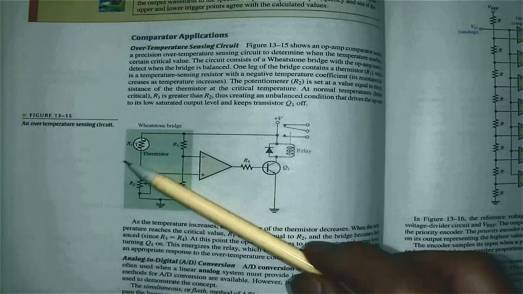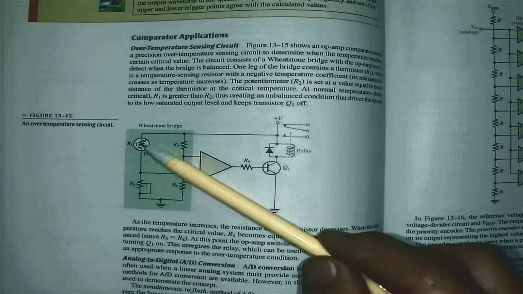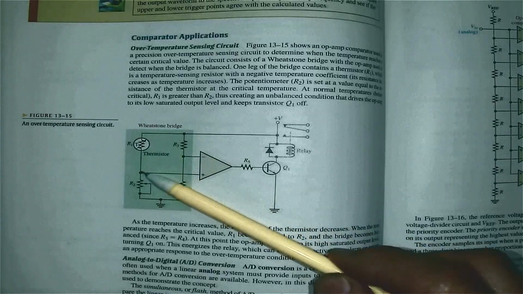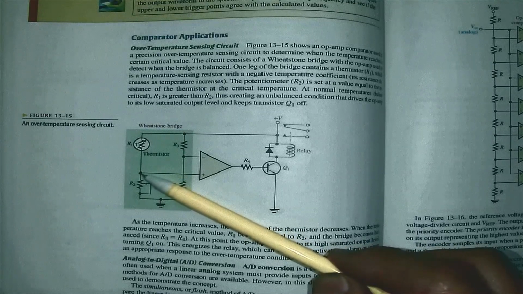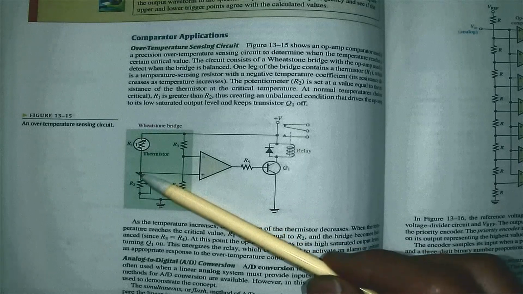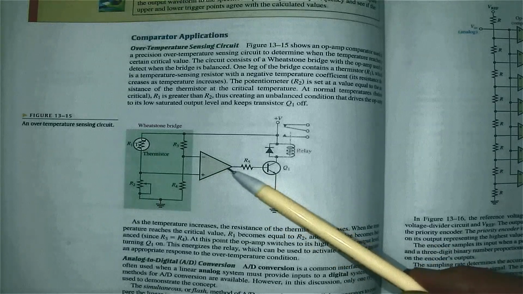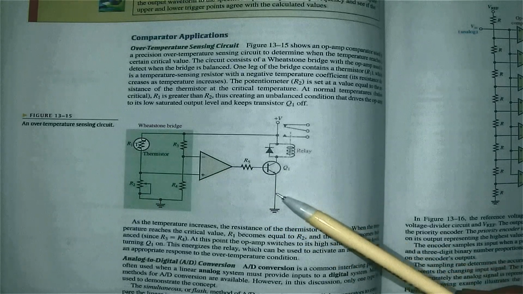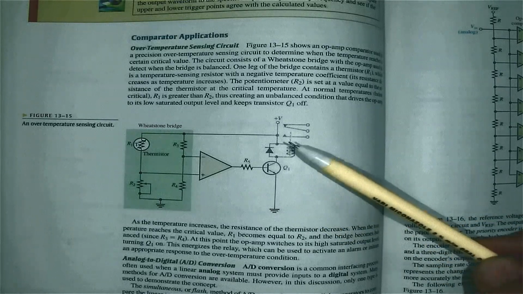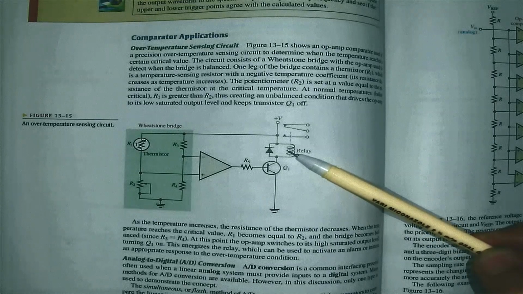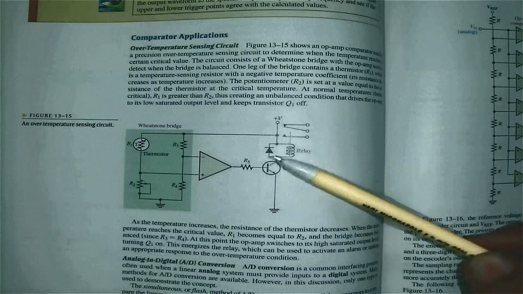Now let's assume the temperature increases. A negative temperature coefficient means the resistance will decrease. When this resistance decreases, the voltage at this point will start increasing. Let's assume this voltage increases to just above 5 volts. When it goes above 5 volts, this will be more positive than my reference. The output of the op-amp will go positive. There will be a base emitter current, which will cause a collector emitter current to flow. We'll switch the transistor, energize the coil of the relay, change the contacts, and set off an alarm.